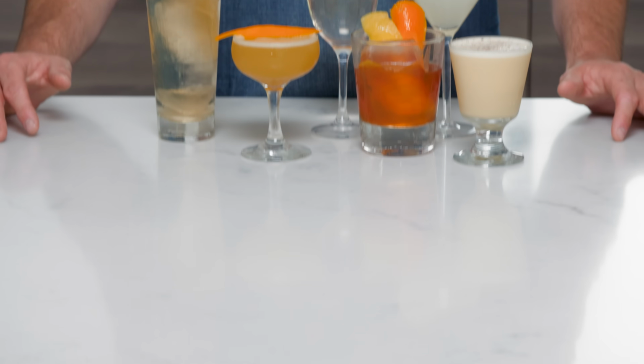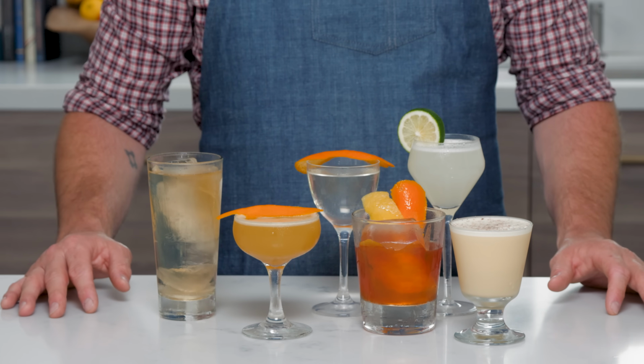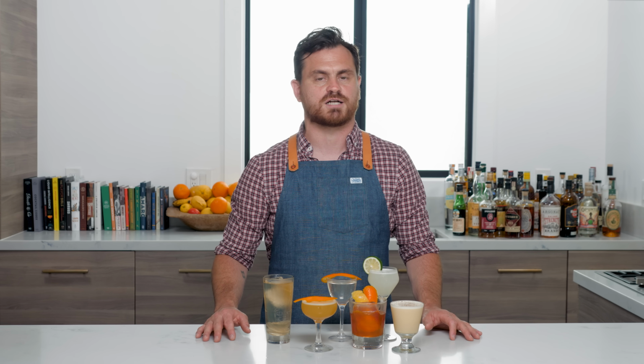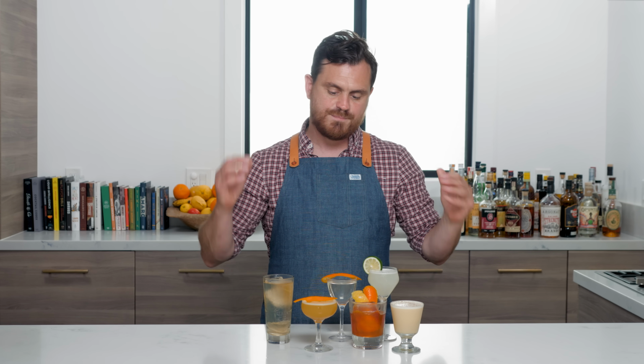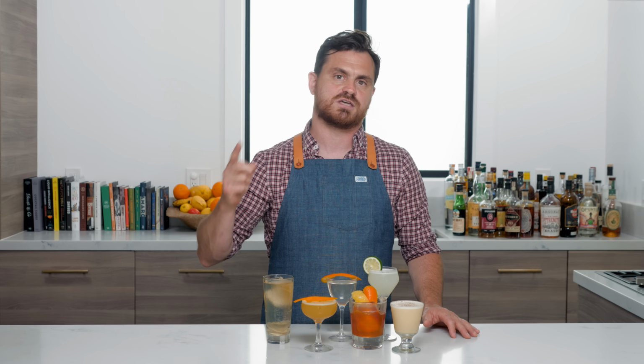So there you have it, the 6 most iconic cocktails in history and the 6 cocktails that provided the template for every modern cocktail to come after them. Go out and master these drinks and you'll have the best foundation for cocktail making you can have, and you will also have a very delicious time doing it. I will see you guys next time.